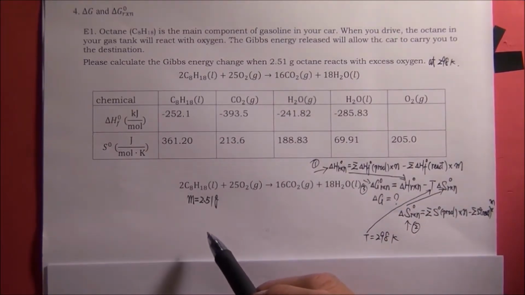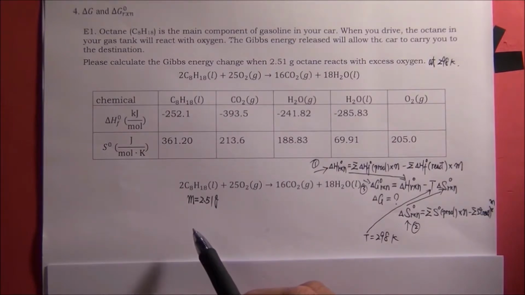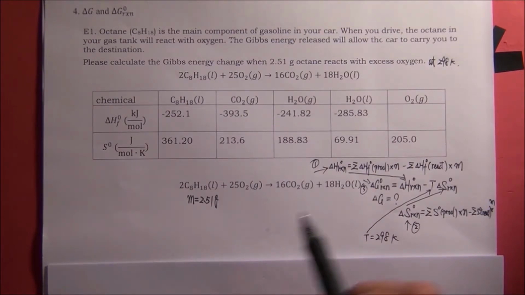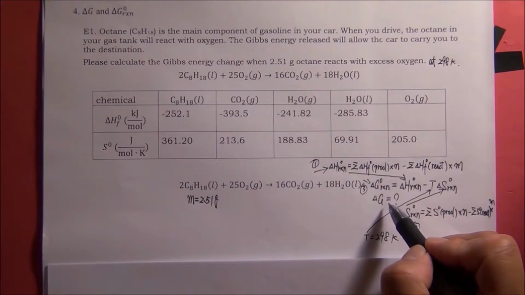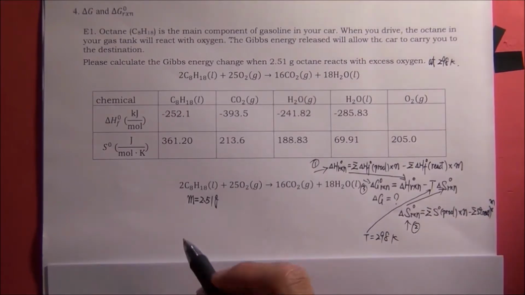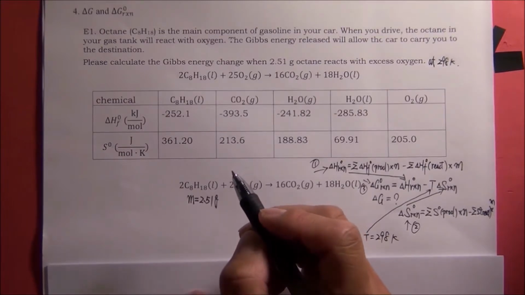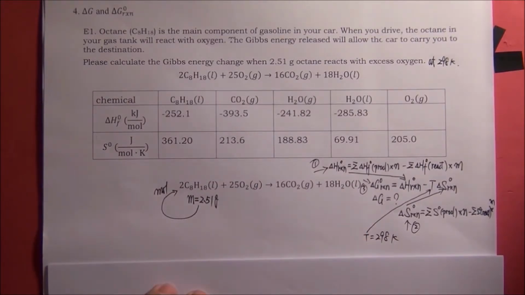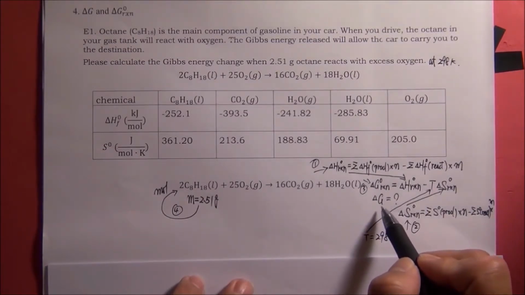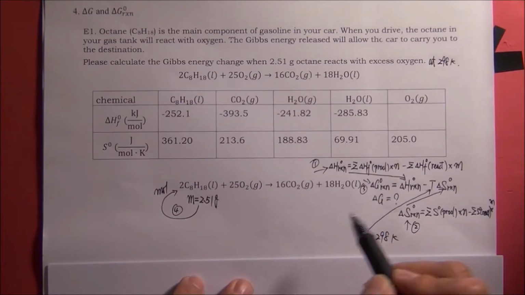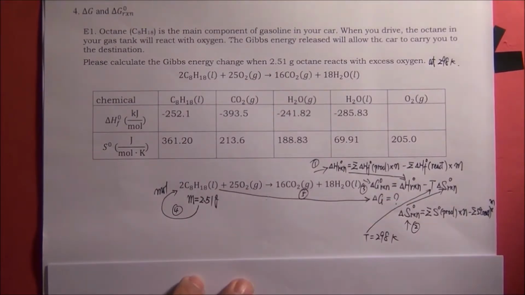Then we use the standard stoichiometry to calculate delta G. We may need to add another step to convert the mass to moles. This will be step 4. Then we use the stoichiometry to find delta G, the Gibbs energy change. Step 5.